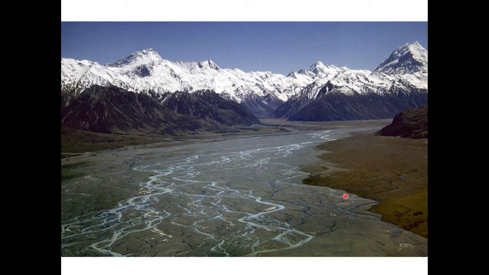So you can look at an image here of mountains. In this particular case, we're looking at mountains in Alaska. And all I want you to see is that the mountains would be high elevation, and here in the valley we have low elevation. That's all I want you to see right now. High elevation, low elevation, and water flows downhill.